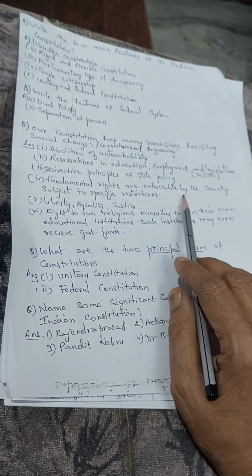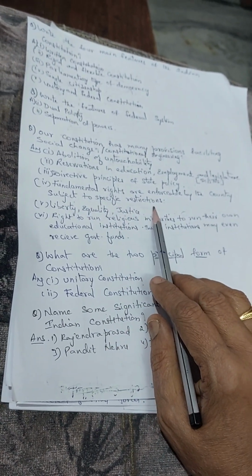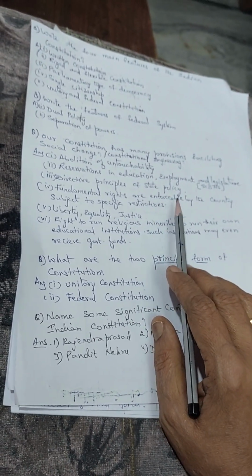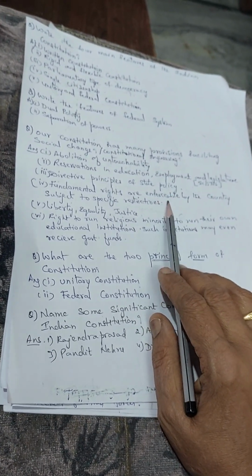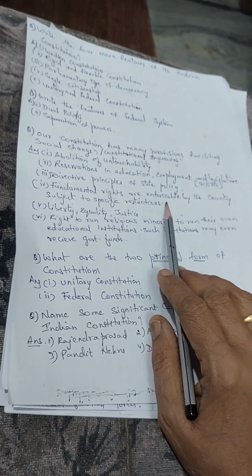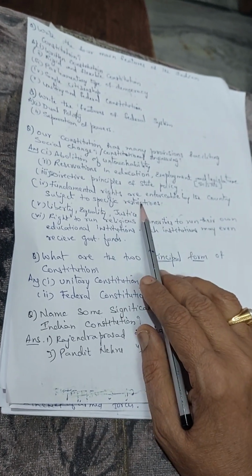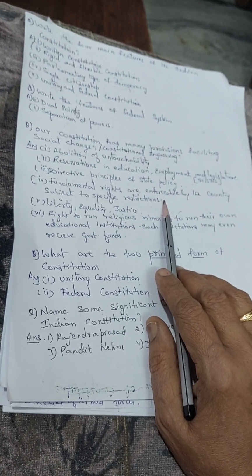Fundamental rights are enforceable by the country, subject to specific restrictions. Fundamental rights are fundamentally applicable to all the people. It is enforceable by law. If anybody violates them, they can go to the court and sue. If anybody is not getting their right, they can get the right through law.